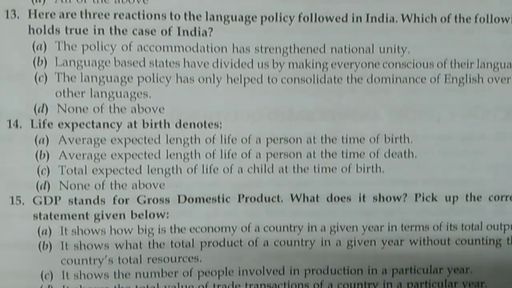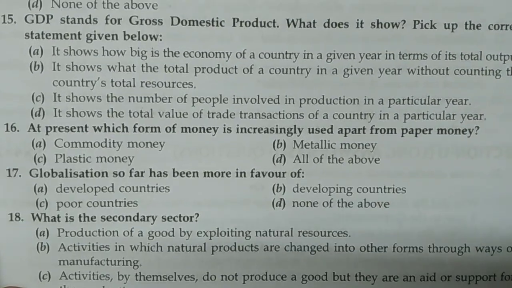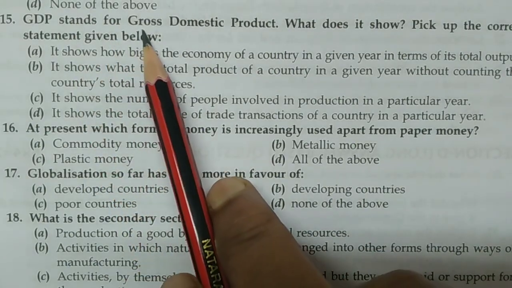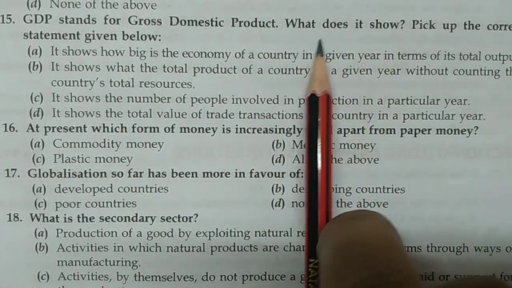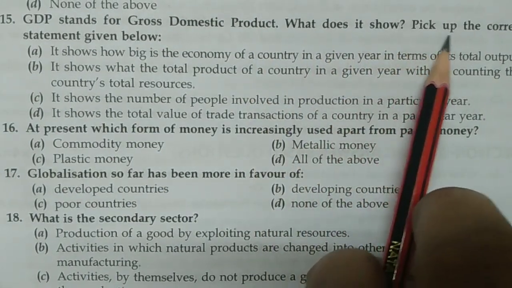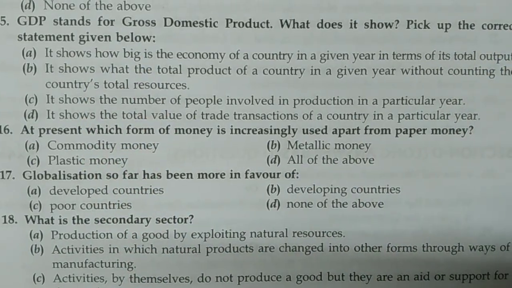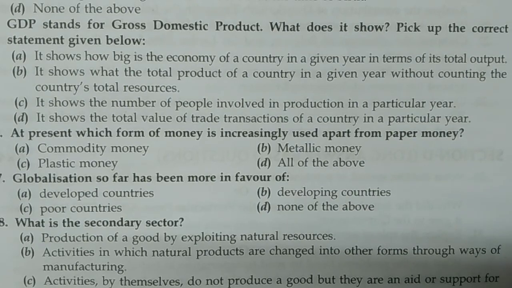Now let's start with question number 15 from here. So question number 15 is given here that GDP stands for gross domestic product. What does it show? Pick up the correct statement given below. So we have these statements, you can see here, and you can find your correct answer.